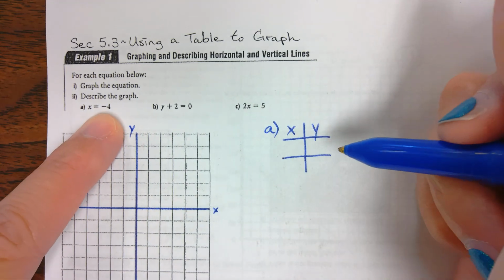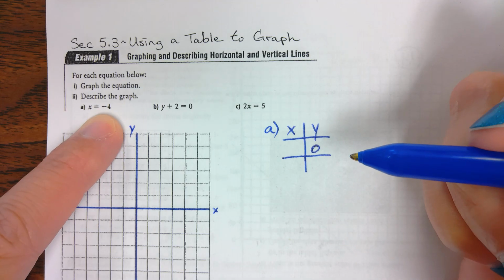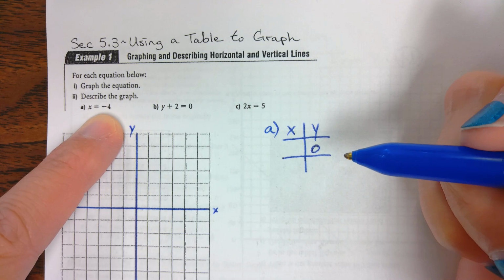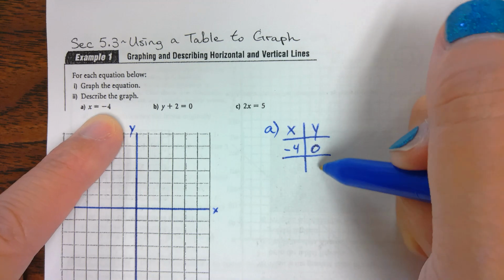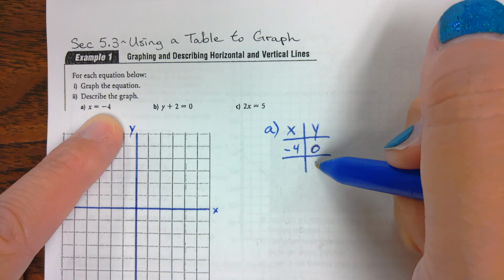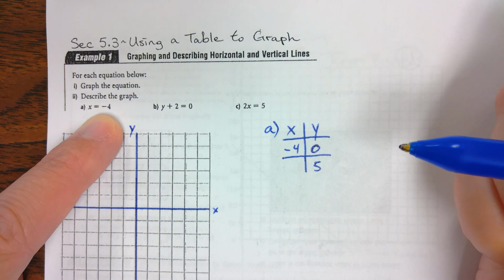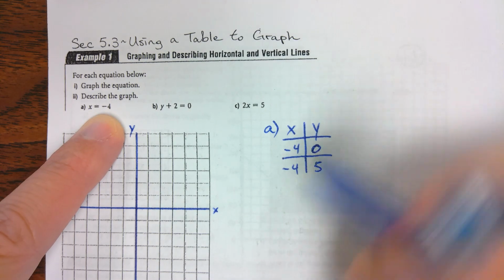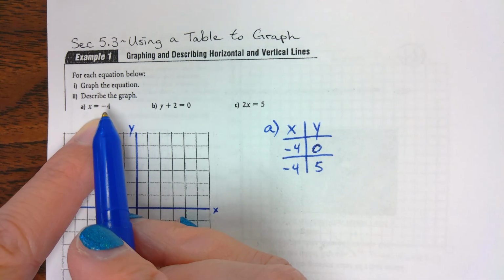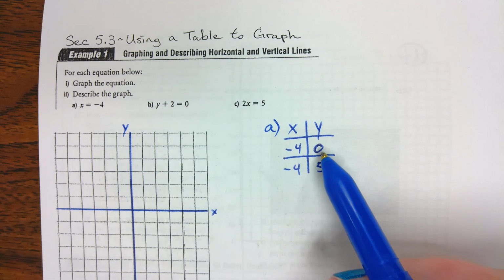Okay, so when y is 0, what's x? -4. When y is 5, what is x? Still -4, because that's what it's saying. X is -4 no matter what. Okay? So remember in that table, these are just coordinates.